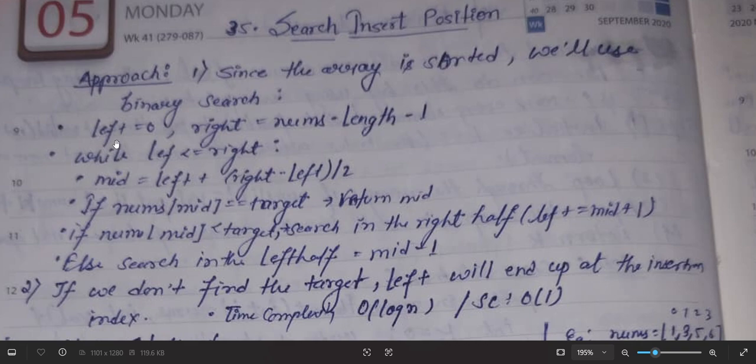This is how we will do the process of binary search. We are taking left, right, and mid. Left will be the leftmost element, right will be the rightmost element, and mid will be in the center. How do we find the mid element? Basically, we compute left plus (right minus left) divided by 2 to get the middle element.